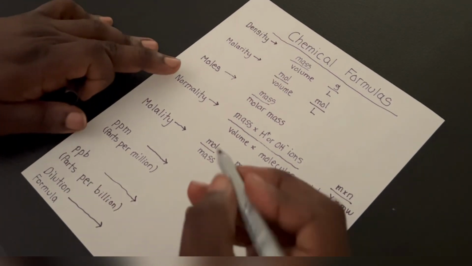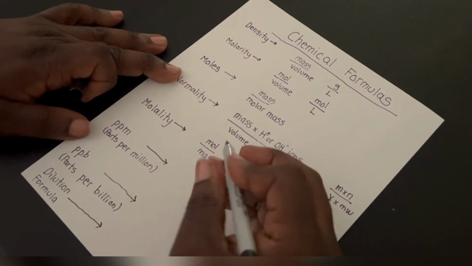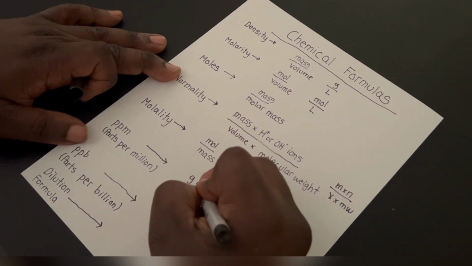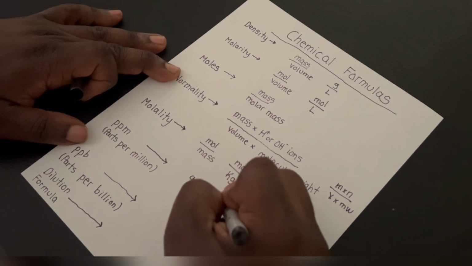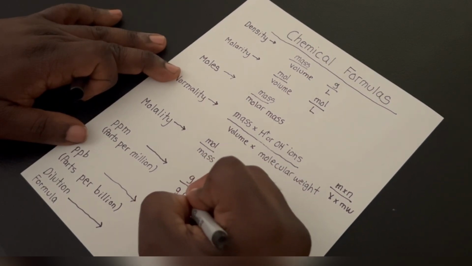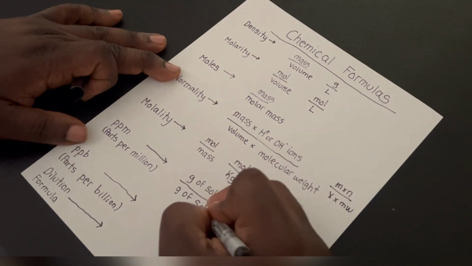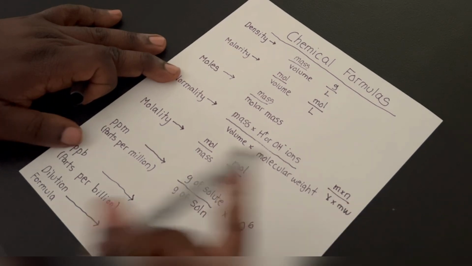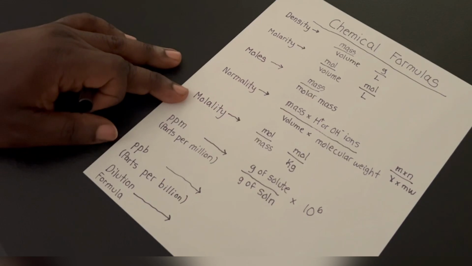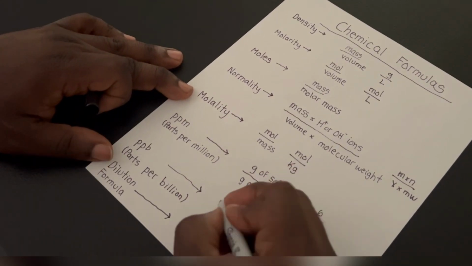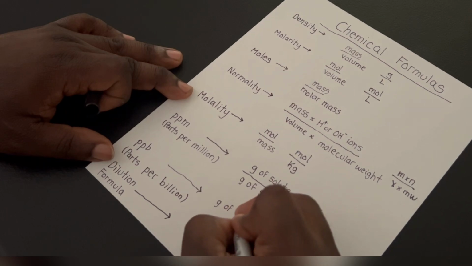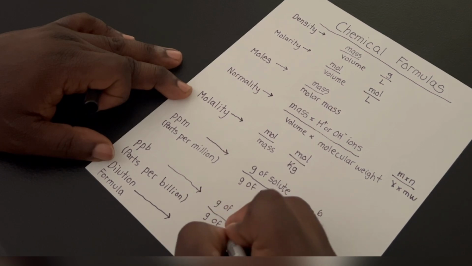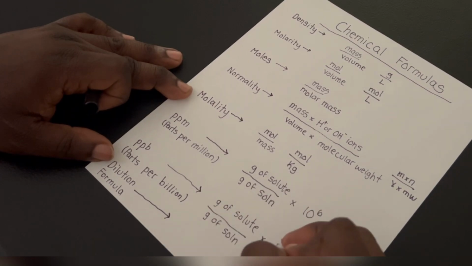ppm is parts per million. So ppm is the grams of solute divided by the grams of the solution times 10 to the 6th power, because we're doing per million. ppb is the exact same thing, except it's grams of solute divided by grams of solution times 10 to the 9th.